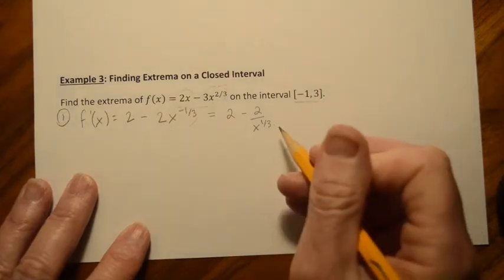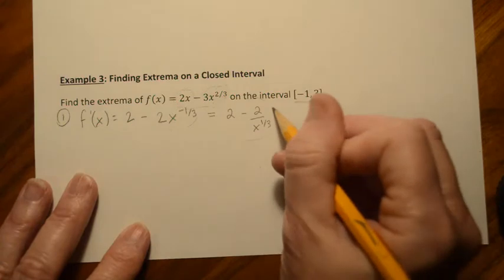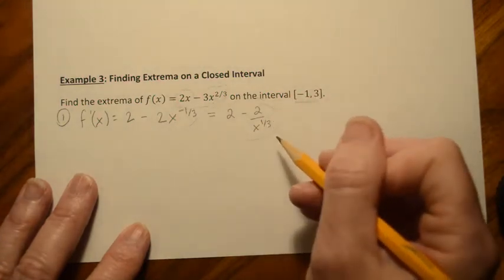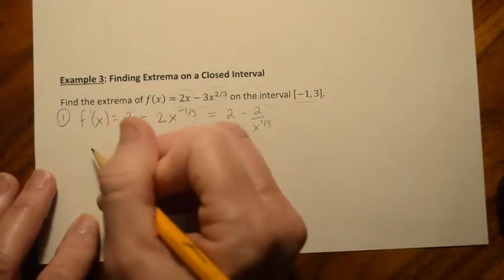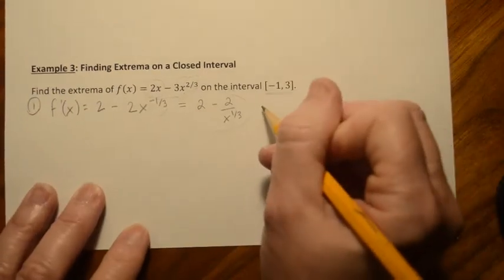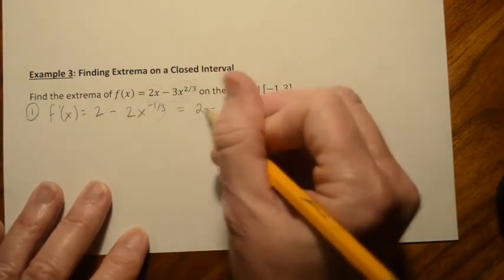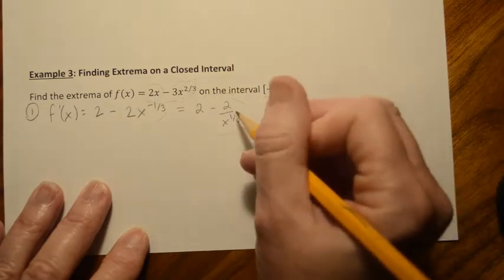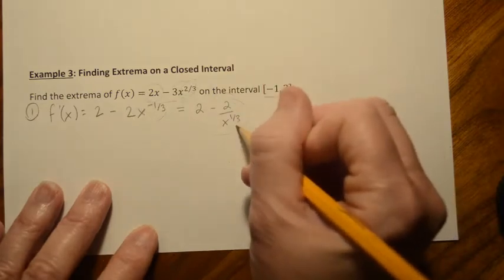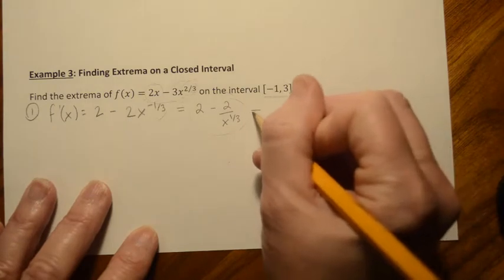All right, so now I'm looking for where this is 0 or where it is undefined. So this again still is all part of the first step. So where is this 0? In other words, where is 2 equal to 2 over x to the 1/3?